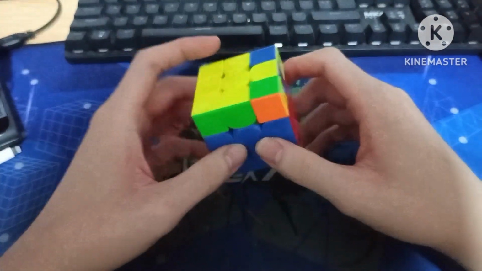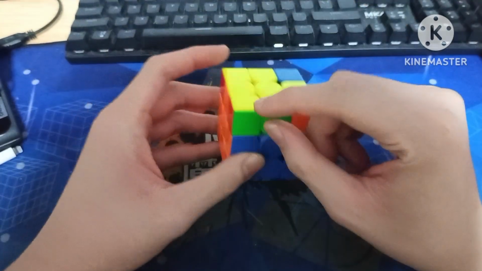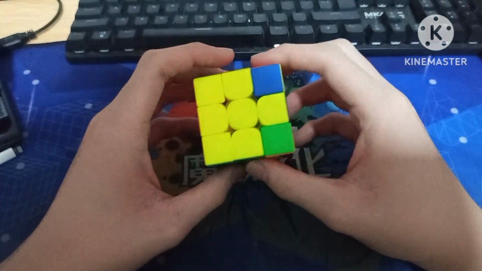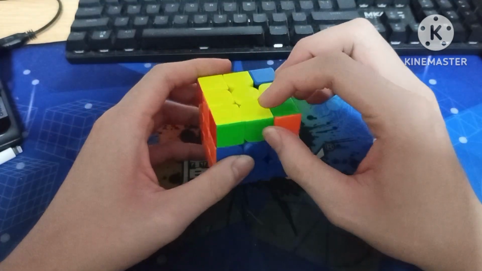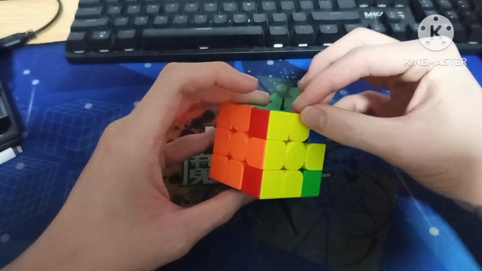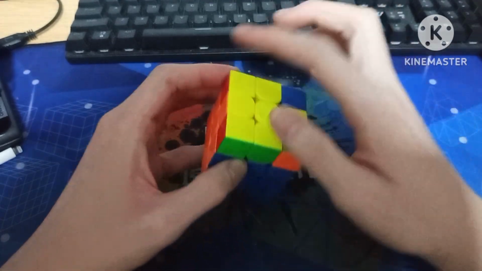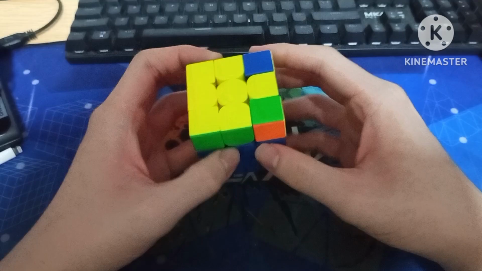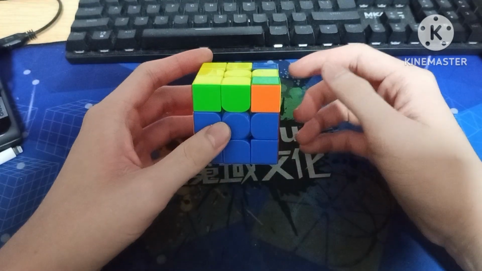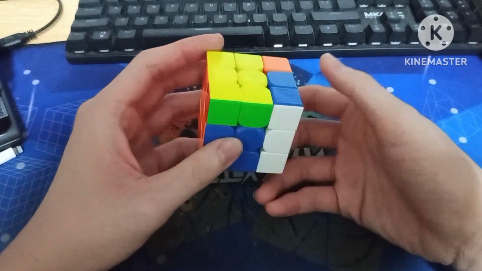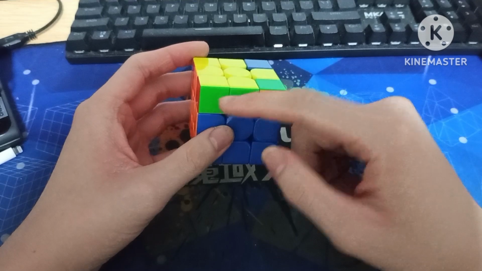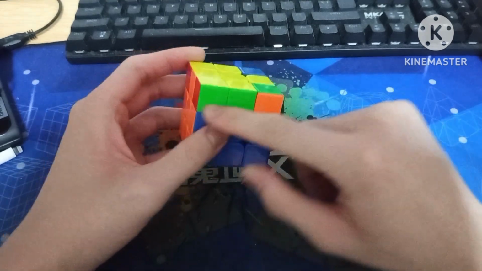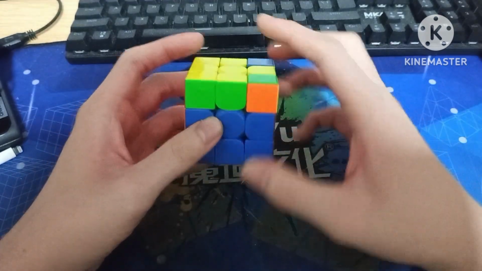This next case is you have a 2x1 here, and okay, the 2x1 is here instead of here from the previous case. This is also opposite, and the AUF is pretty much the same. This block, this bar would do a U2.